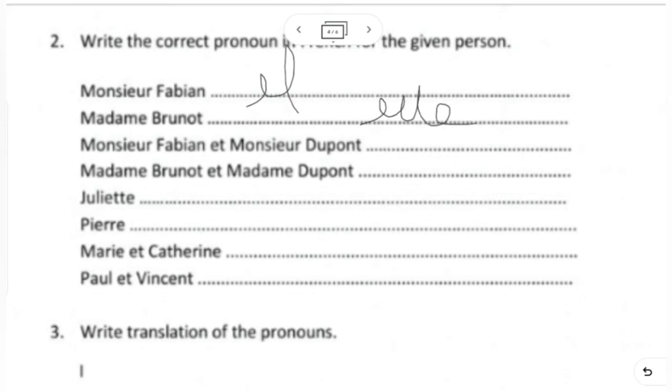Monsieur Febin et Monsieur Dupont. That is Sir Febin and Sir Dupont. So for this purpose, we have two masculine, and when two masculine come together, ILS. Right? Madame Bruno and Madame Dupont. That is two feminine. So in this case also we'll be using ELLES. Second is Juliet. Juliet is a feminine word. Feminine singular.